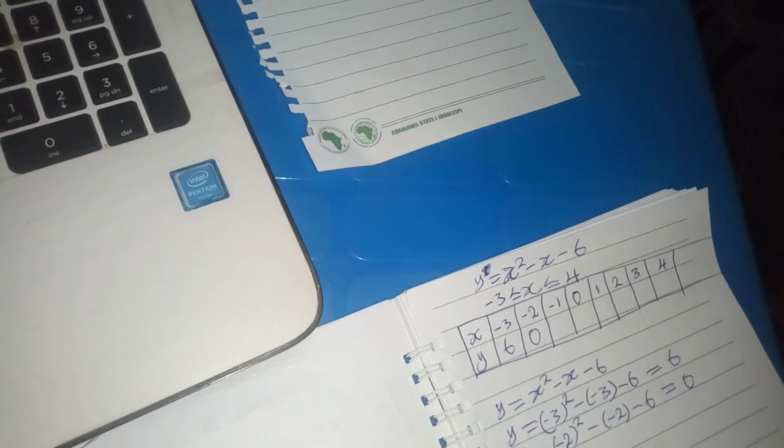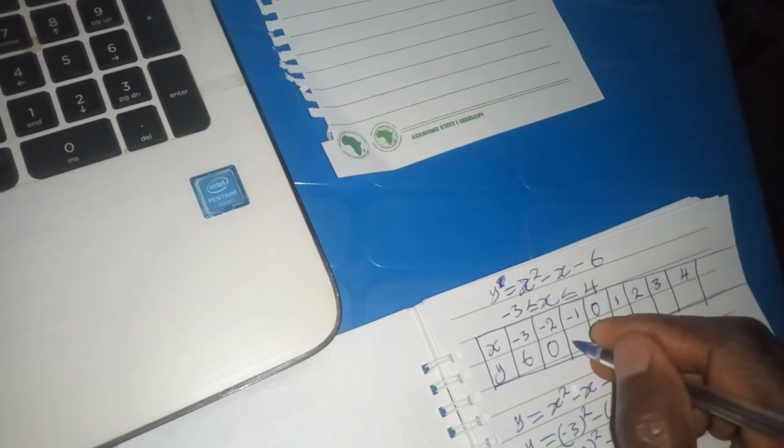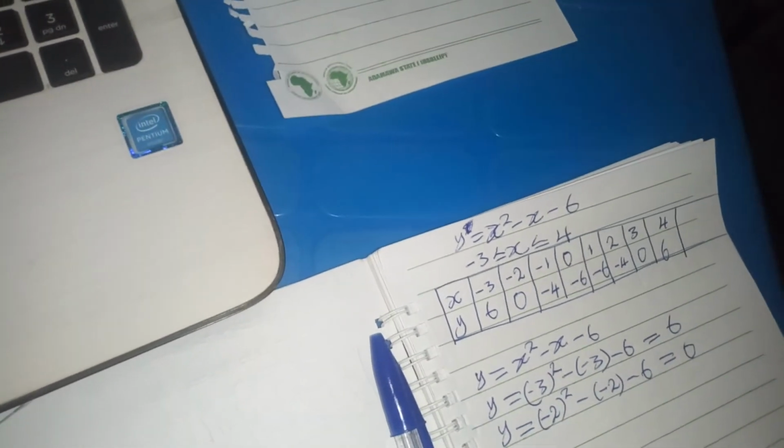If we follow the same pattern, we are going to have minus 4, minus 6, minus 6, minus 4, 0 and 6. Okay guys, we now have our table of values. The next step is to launch Microsoft Excel.